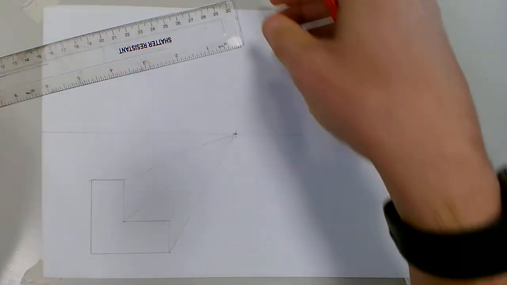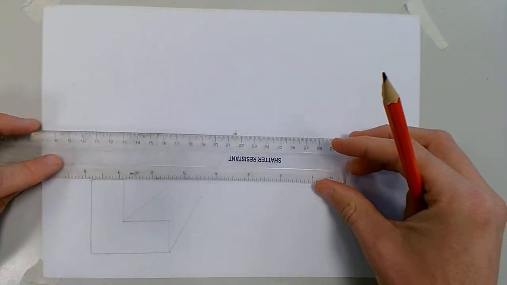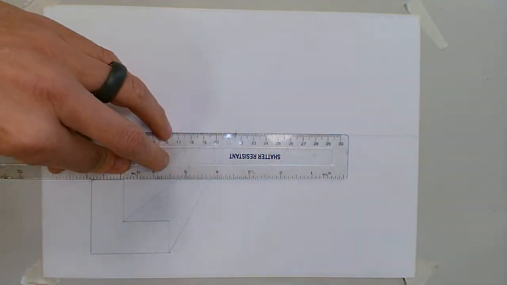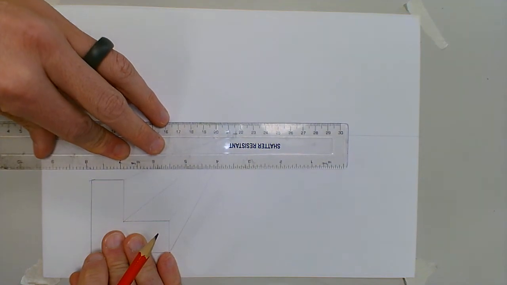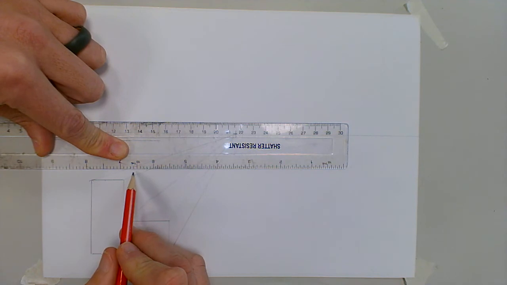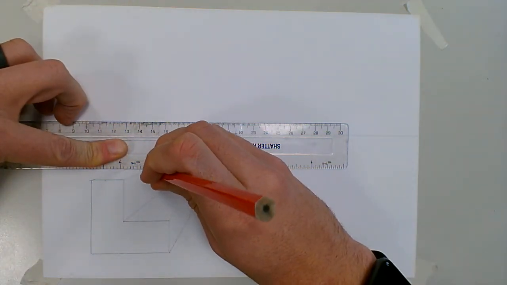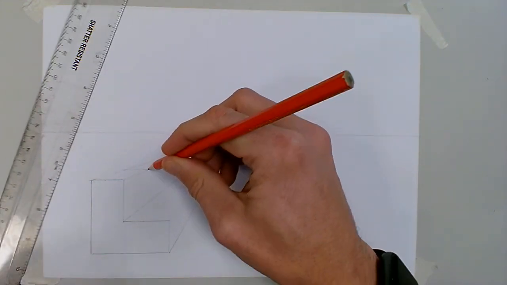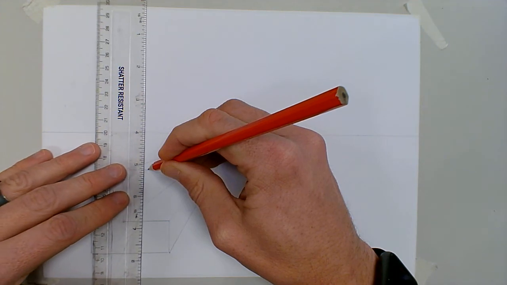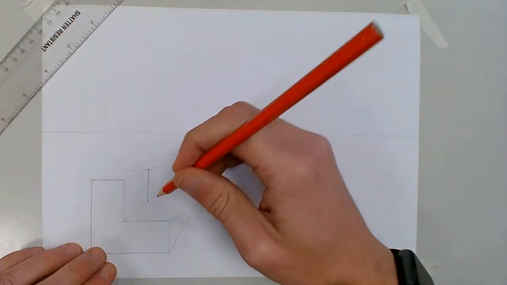Okay, so now remember, we are now working on the principle of parallel lines. So I'm going to get my ruler, I'm going to line it up with the top of the shape. I'm going to slide it up so that I've got this parallel line that is horizontal across the page. Then putting my pencil on that point there, I'm going to take my ruler, slide it across to draw the vertical line.